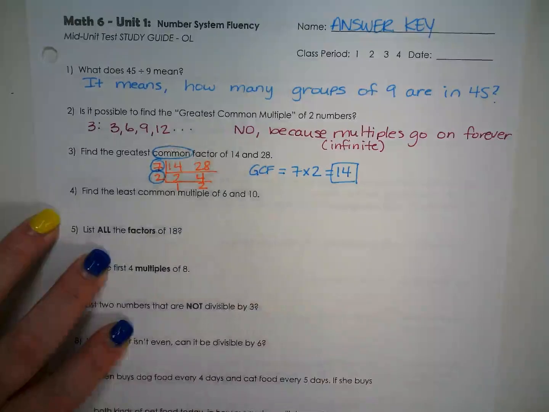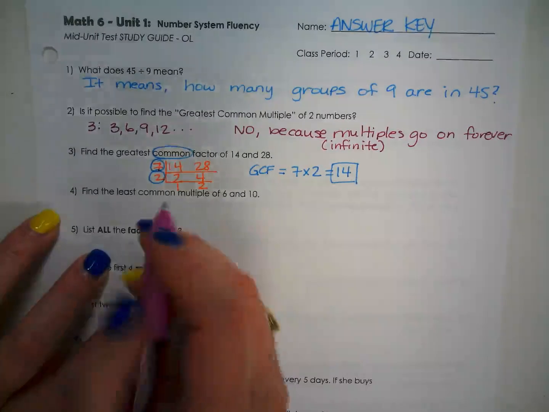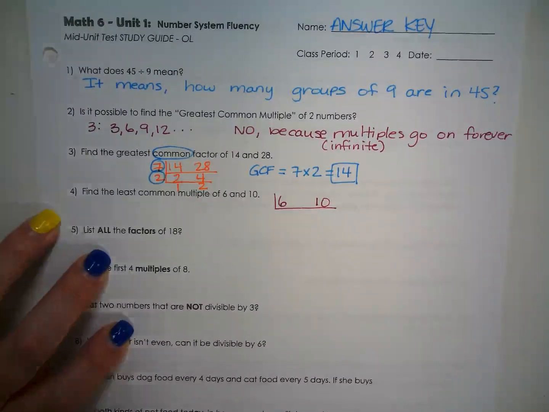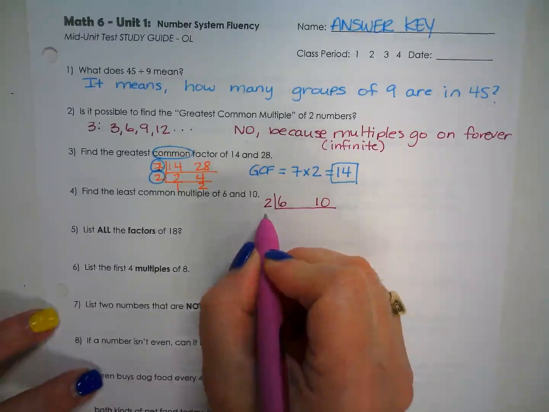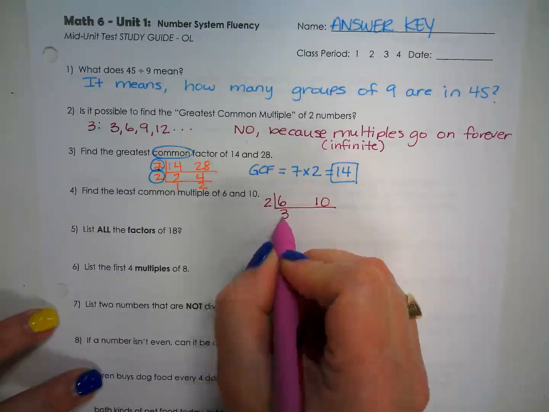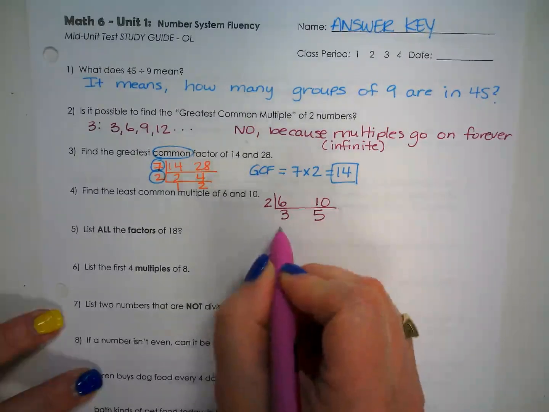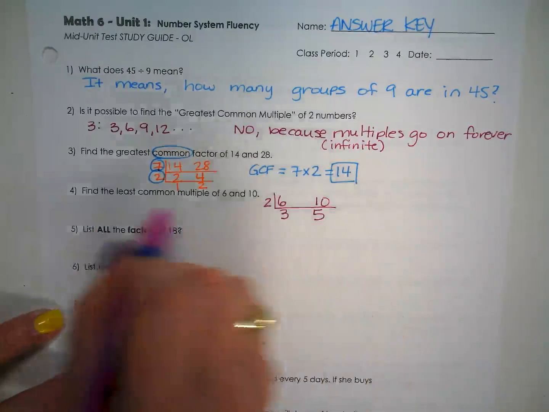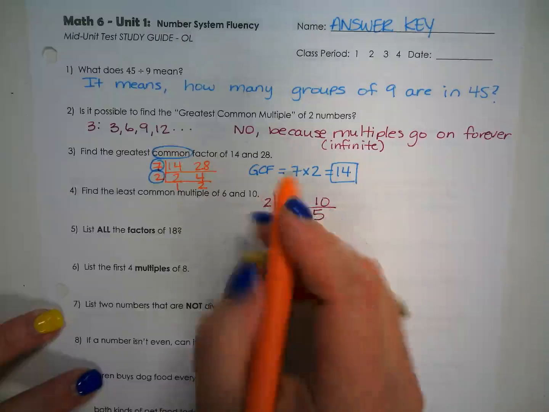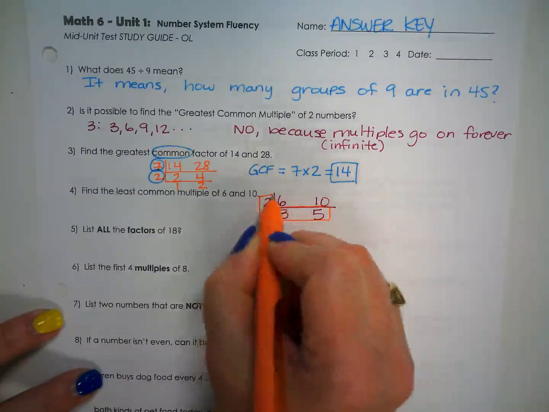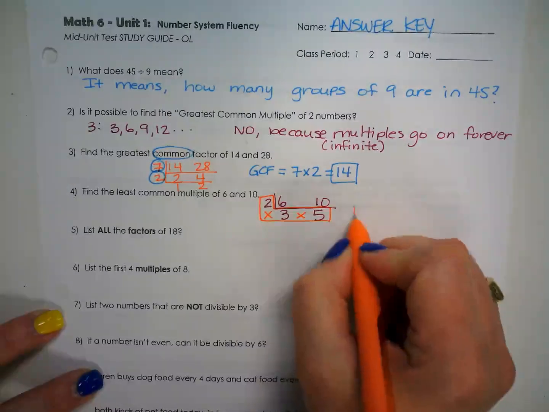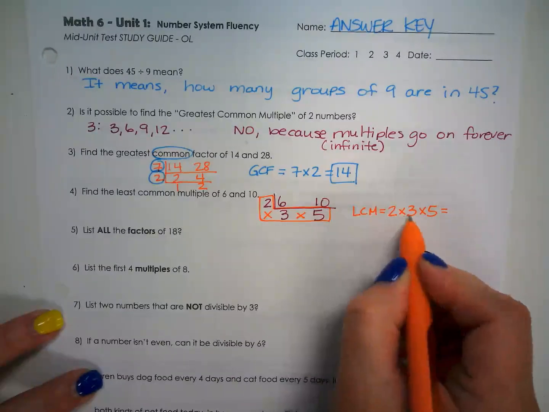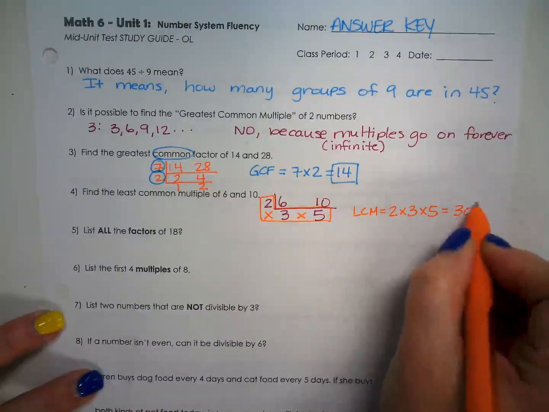Finding the least common multiple of 6 and 10, the way that we work that one is we put 6 and 10 on a sled. We look for a common factor that they share, and in this case it's 2. How many 2's go into 6? That's 3. And how many 2's go into 10? That's 5. Since 3 and 5 don't share any other common factors other than 1, we've done the division portion. And in the case of least common multiple, LCM is all of them, so we're going to multiply. Our LCM equals 2 times 3 times 5. 2 times 3 is 6, and 6 times 5 is 30.